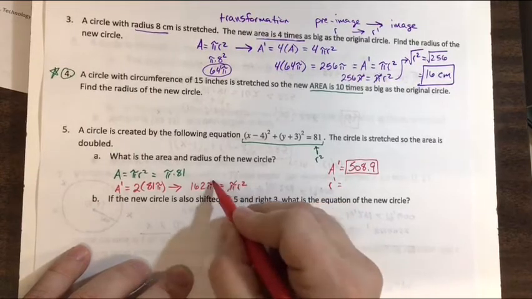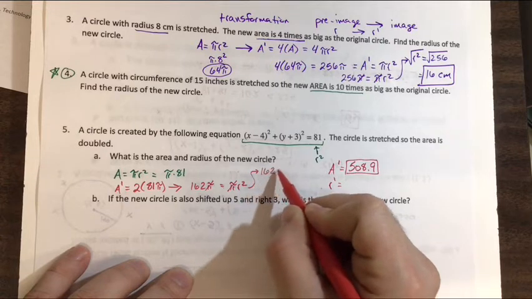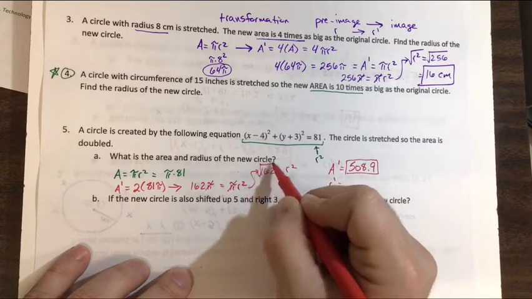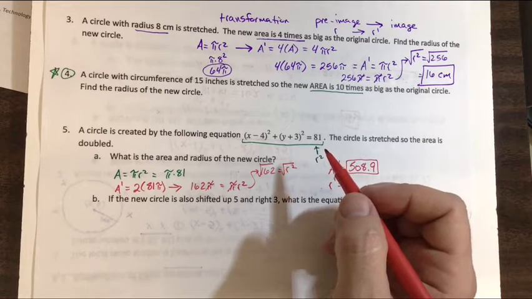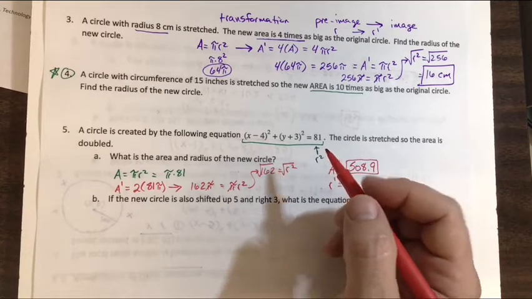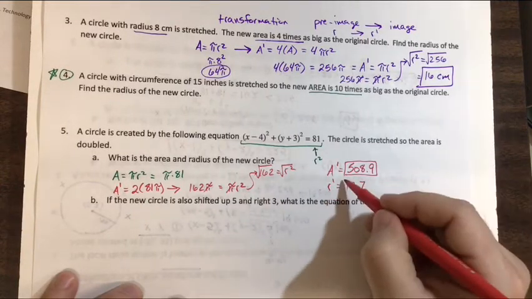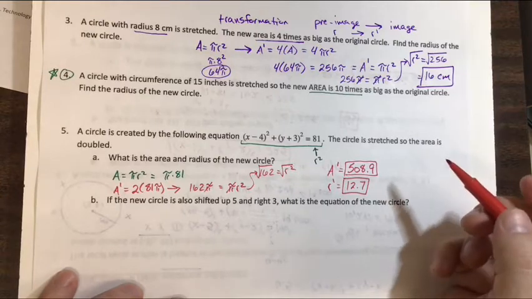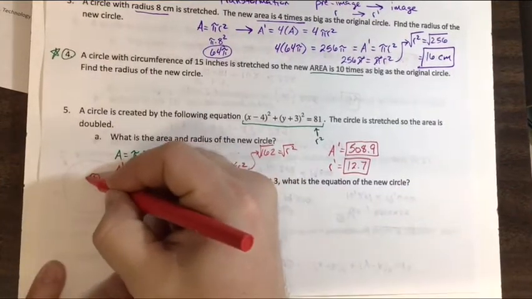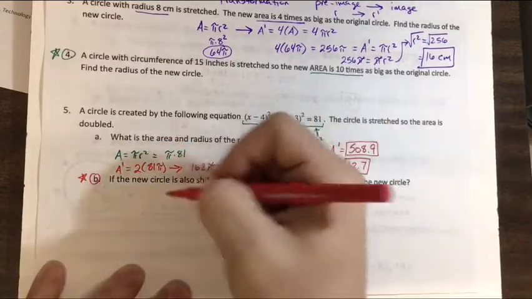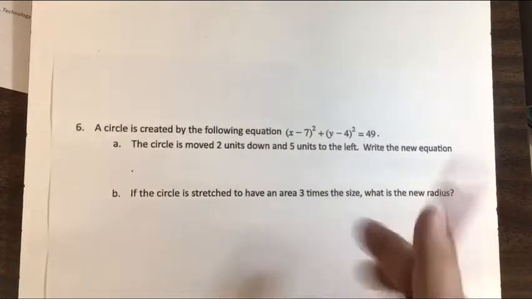So I'm going to cancel out pi on both sides and take the square root of that 162. And we get that the new radius is about 12.7. So a lot of work with formulas. Part B we're also going to take a look at in class together, so we're going to skip over that.